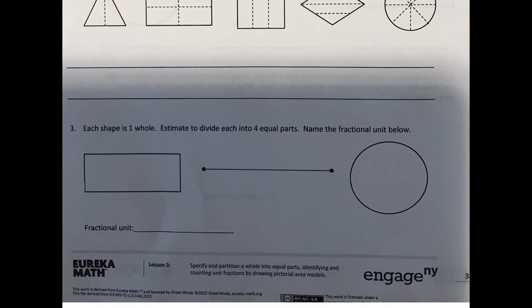And then this one here says each shape is one whole. Estimate to divide each part into 4 equal parts. So I also did this in the video. So if you're not sure how to do this, you can rewatch the video because I do it. And then name that fractional unit below. So what is a fractional unit if you are splitting these wholes into 4 equal parts?